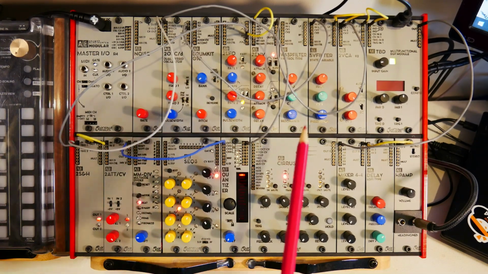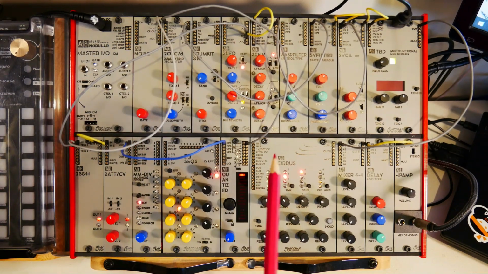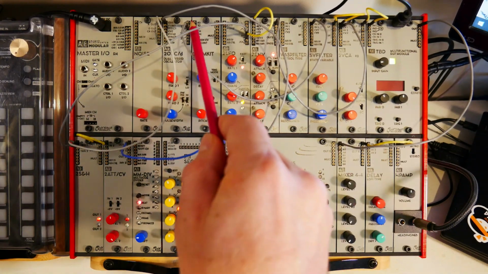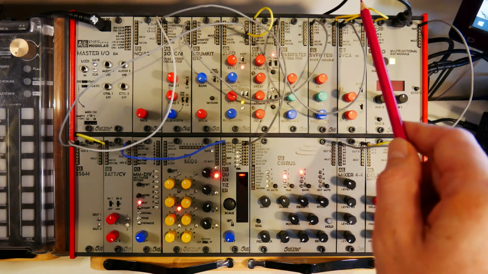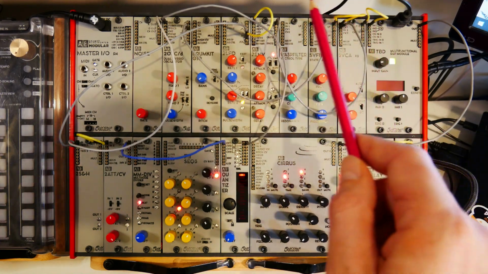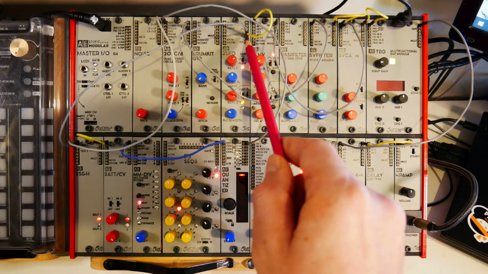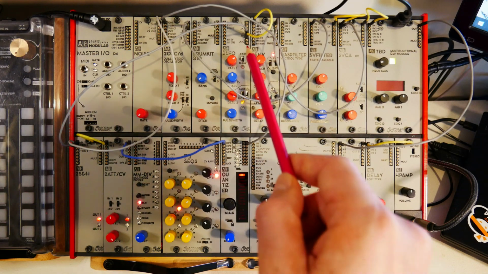So here I have created a little patch that I will use to test a couple of the effects algorithms in the TBD. This is really a very simple patch. I'm taking the oscillator into the SV filter, that then goes into the VCA, which gets a snappy envelope. The envelope is triggered by an LFO, the bottom one here, so you can see that's the rhythm.